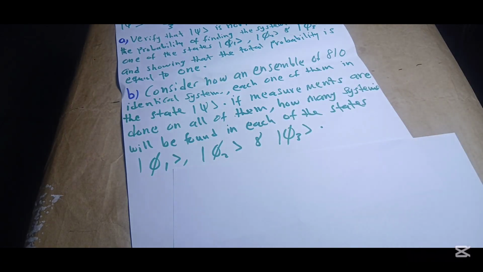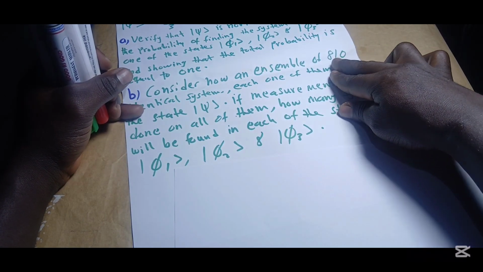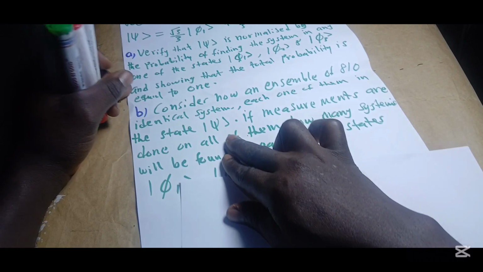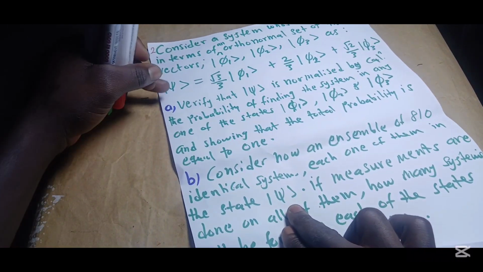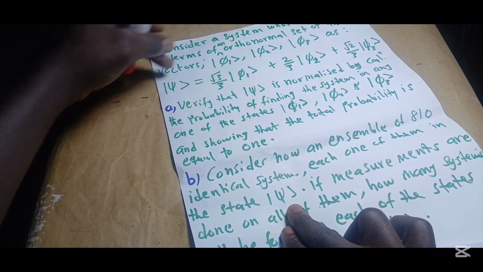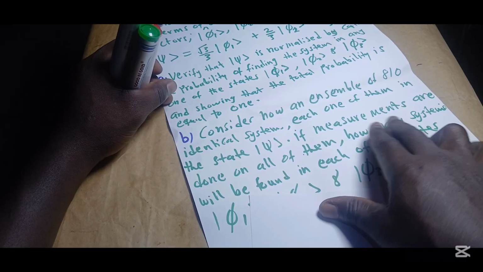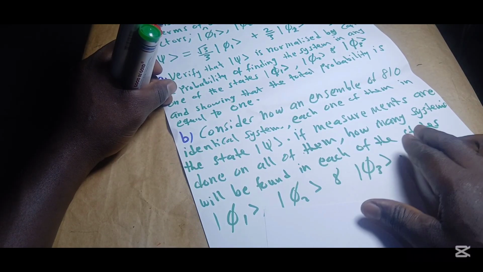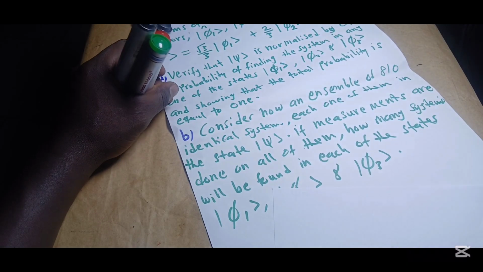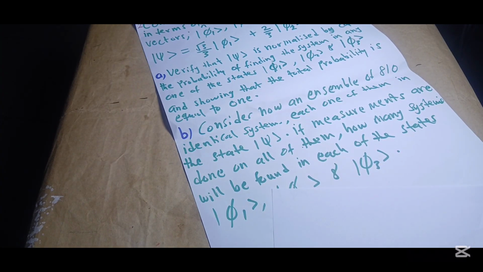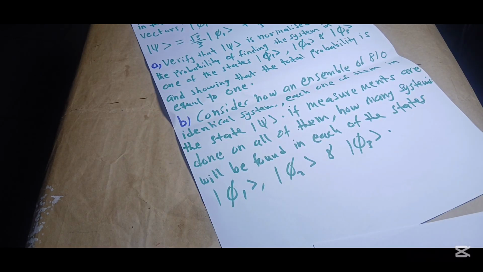Part B of the question. Consider now an ensemble of 810 identical systems, each one of them in the state psi. Remember, the state was given to us in this way. So each of them is in this state psi. If measurements are done on all of them, how many systems will be found in each of the states phi 1, phi 2, phi 3?